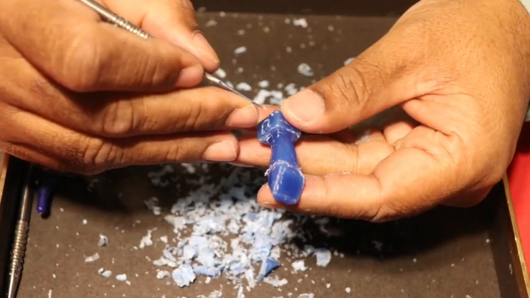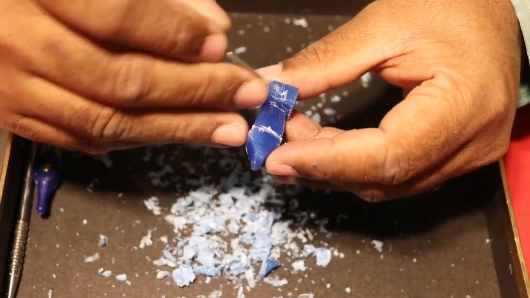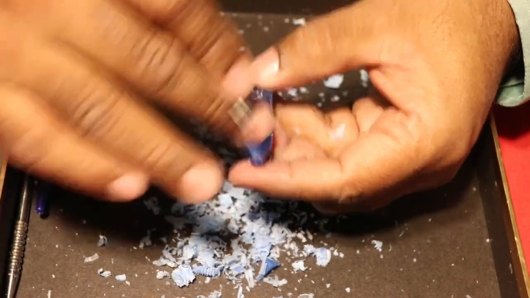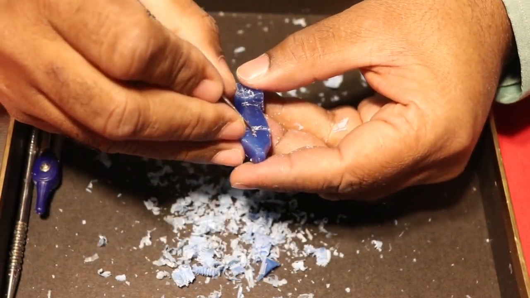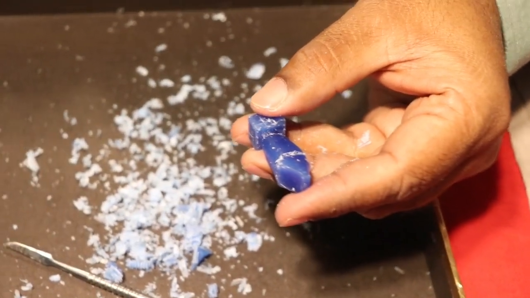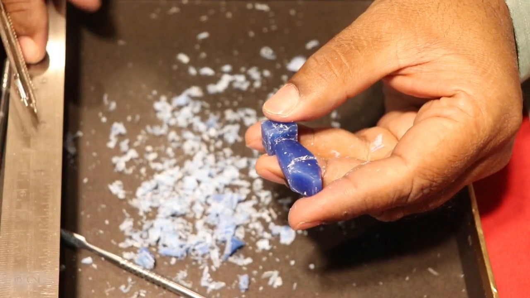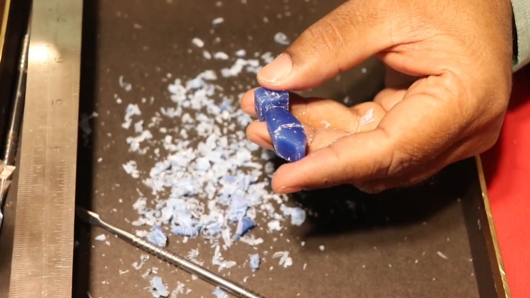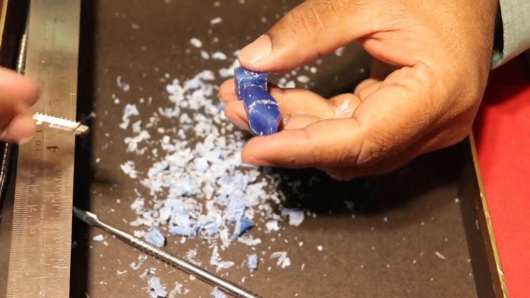Now on the mesial side, the block dips in by about 3 millimeters. So I will mark 3 millimeters. I'll take my divider, and on my scale I would measure about 3 millimeters.